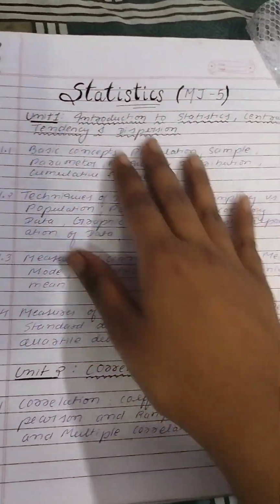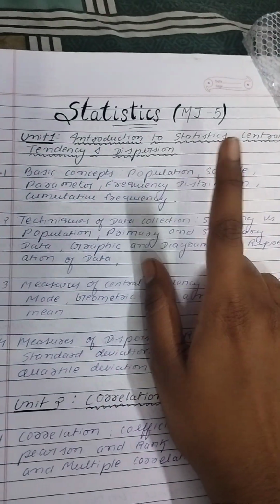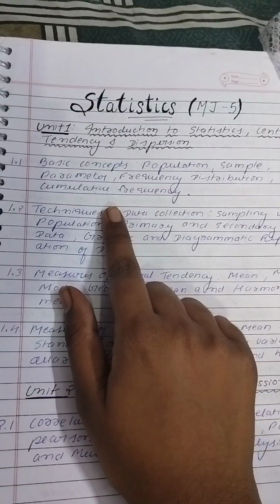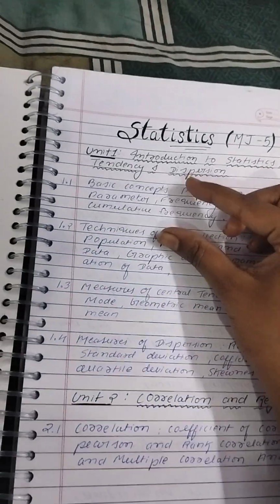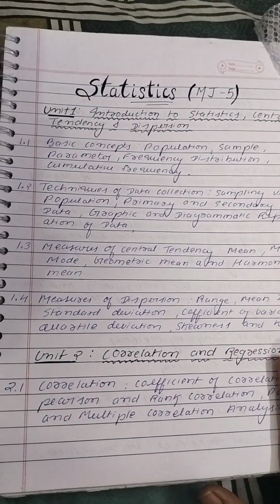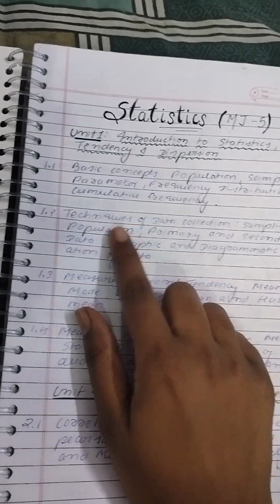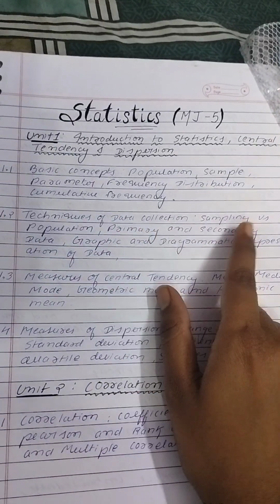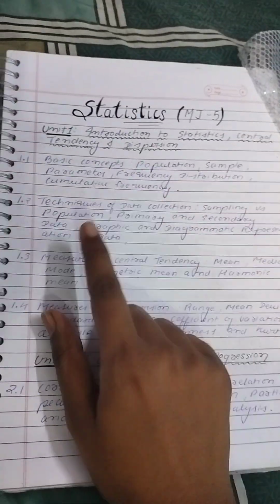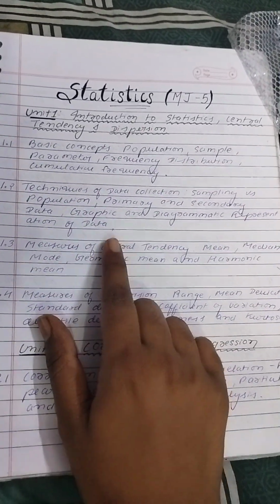Here we will start with the basic concepts: population, samples, parameter, frequency distribution, cumulative frequencies. These are the first part, which is completely theory based. Second, we will study techniques of data collection, sampling versus populations, primary and secondary data, graphical and diagrammatic representations of data.